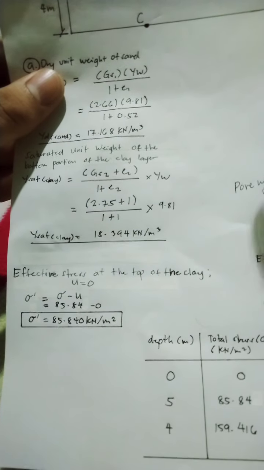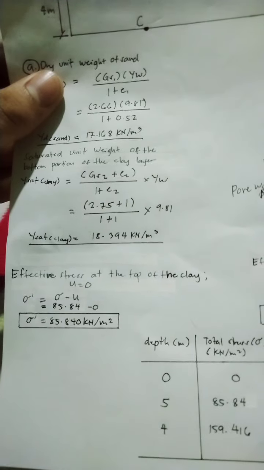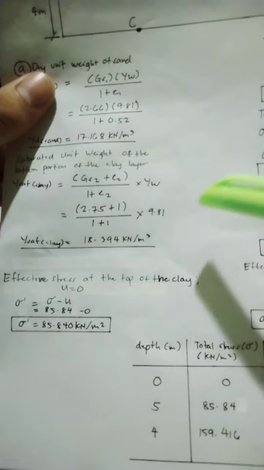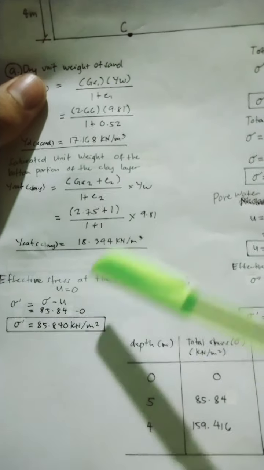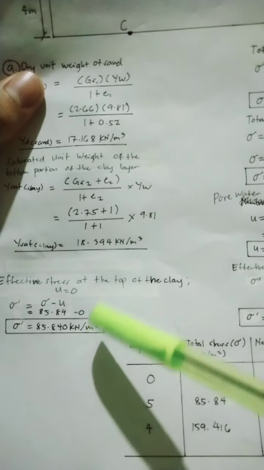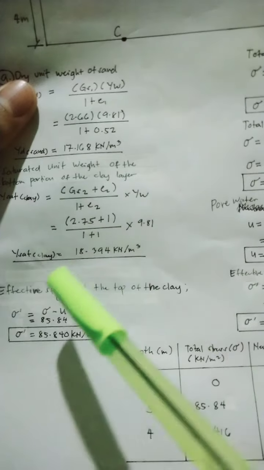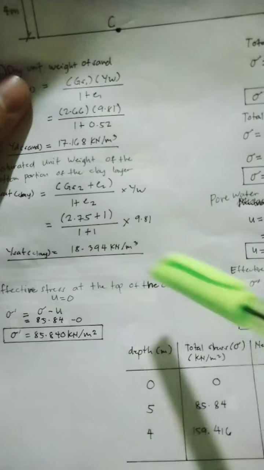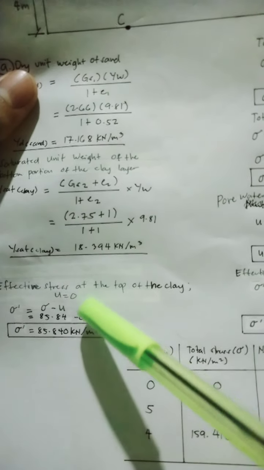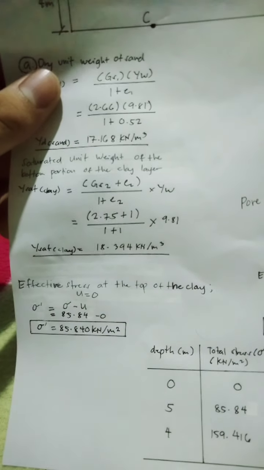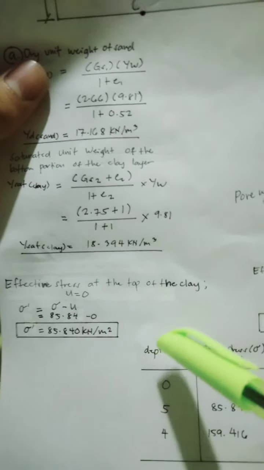Then for the effective stress at the top of the clay, since the layer of the sand is not saturated, there is no water involved for the sand, so the pore water pressure is equal to 0. Then simply follow this formula: the effective stress is the total stress at the top of the clay, which is 85.84, minus the pore water pressure, which is 0. Then our effective stress at the top of the clay is equal to 85.84 kilonewton per meter squared.